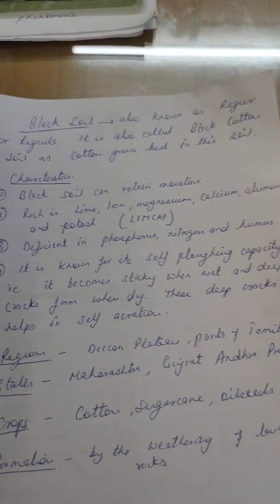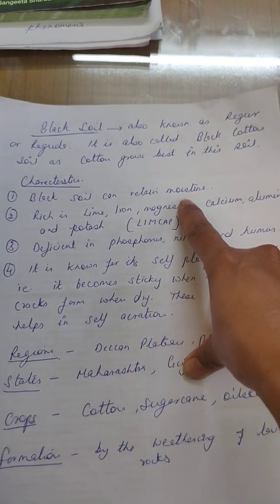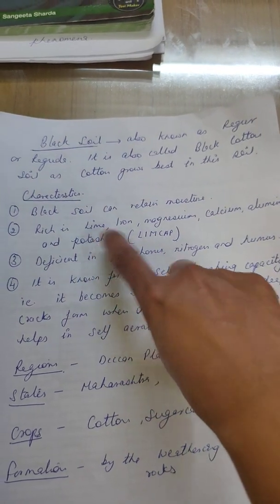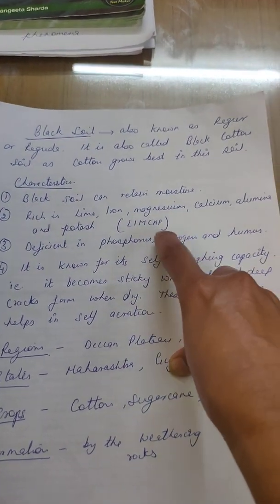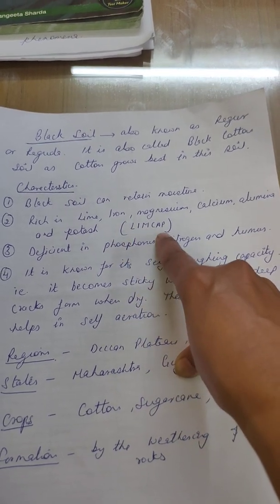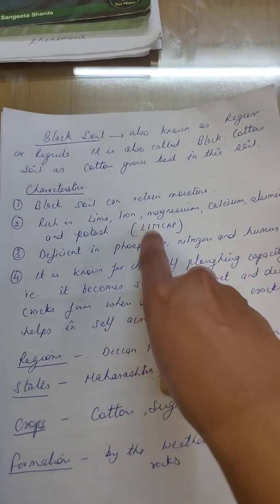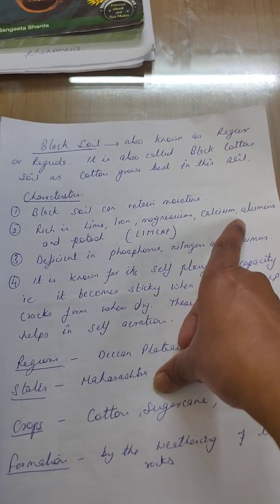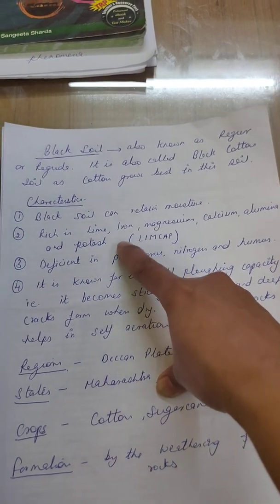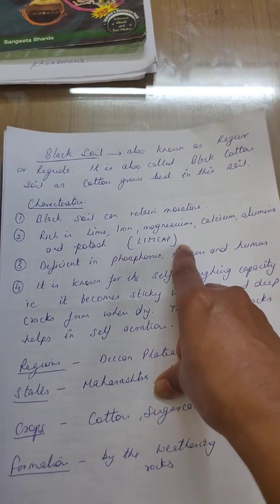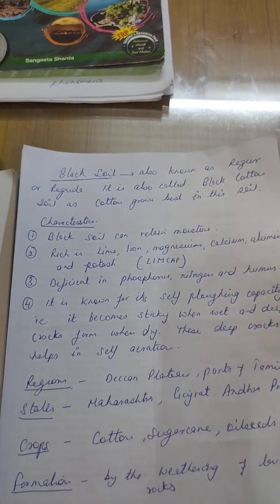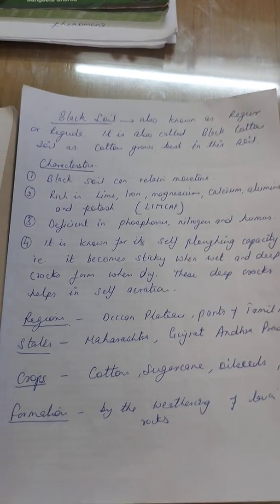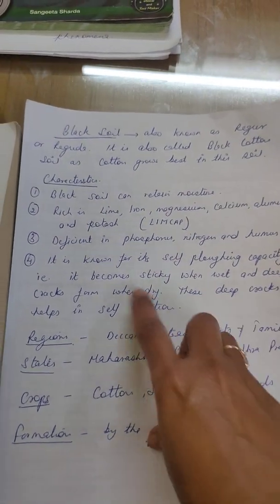If you pay attention here on this page, black soil can retain moisture. It is rich in lime, iron, magnesium, calcium, alumina and potash. Now, it is very difficult to learn these terms like that, but we have a simpler way of learning it. We call it LIMCAP. L stands for lime, I stands for iron, M stands for magnesium, C stands for calcium, A stands for alumina and P stands for potash. So we learn it like this, that it is rich in LIMCAP. When you remember LIMCAP, you will be able to write down the minerals which are found in this soil.